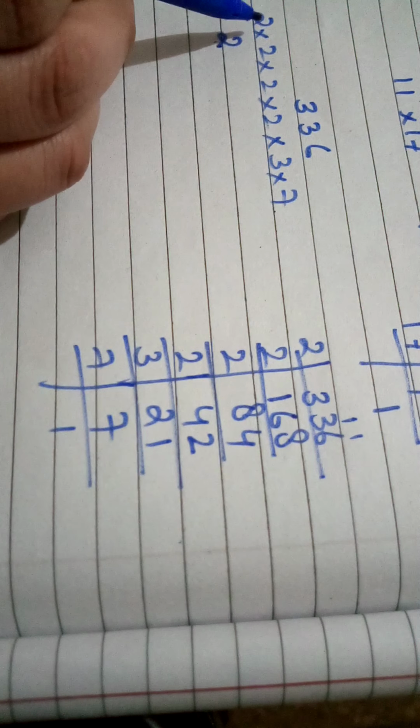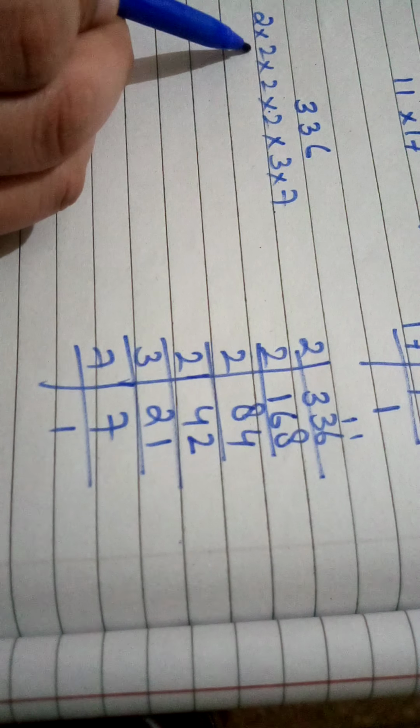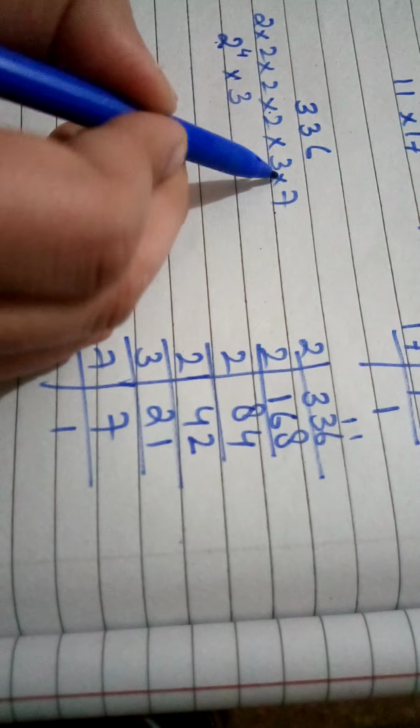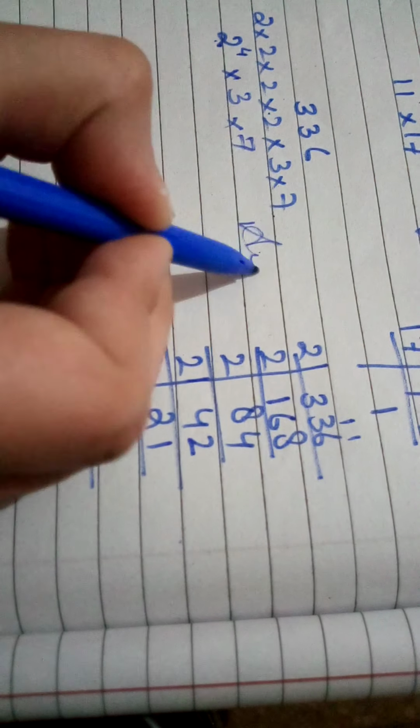2. So 2. How many 2's do we have? 1, 2, 3, 4. So we have four 2's. Then how many 3's do we have? Only one 3. Just multiply by 3, and only one 7. That is your answer.